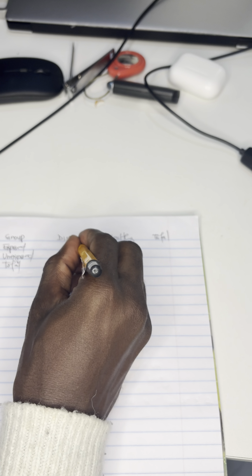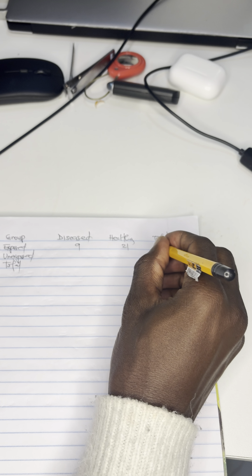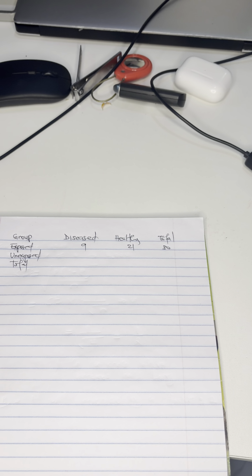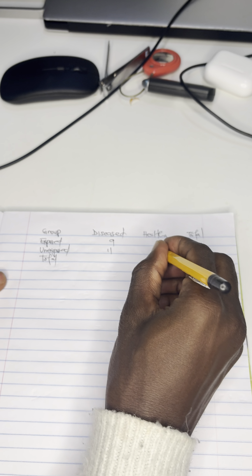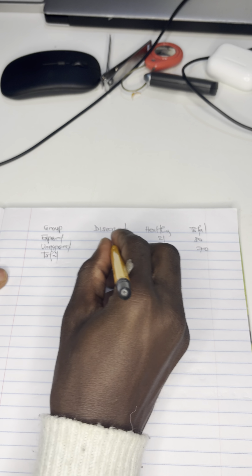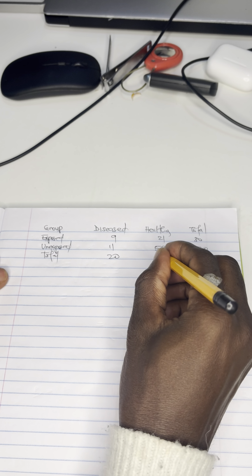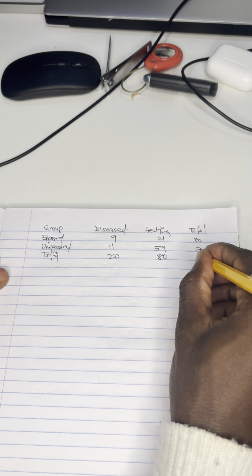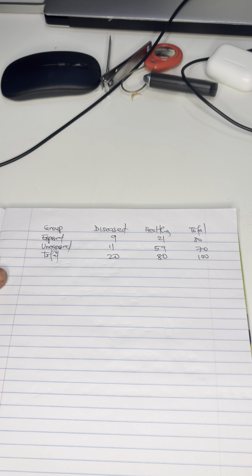So for this one we have 9, 21, 30, as you can see. Then we have 11, 59, then 70. Then for the total, if you add, this is 20, this is 80, this is 100. So we want the expected count of exposed and deceased.